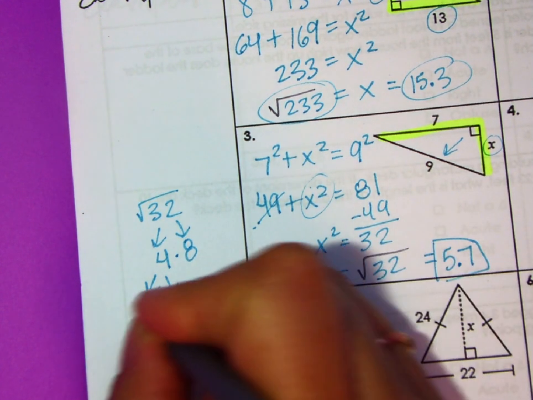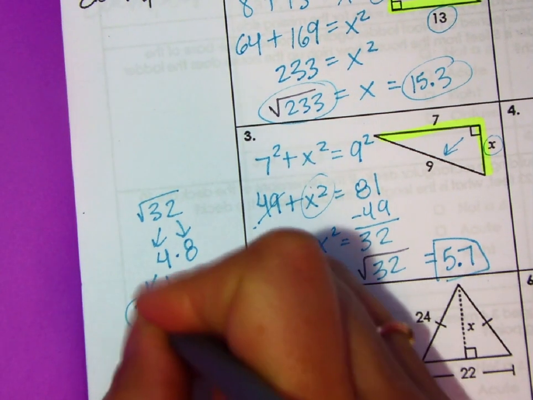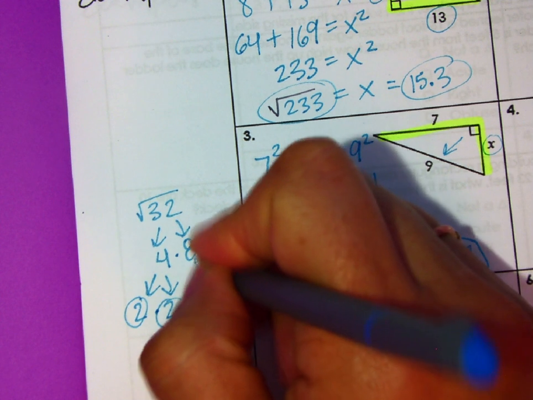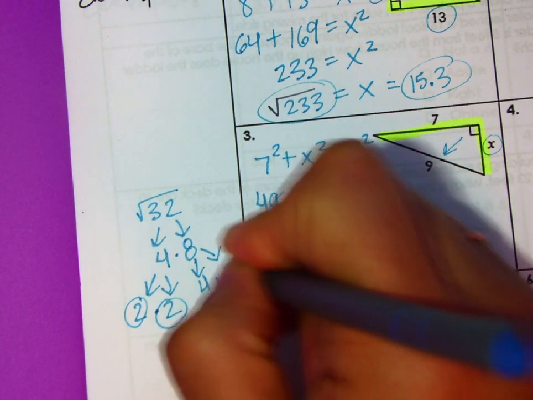So 4 becomes 2 times 2. And those cannot be broken down more other than 1 times 2. And then 8 becomes 4 times 2.